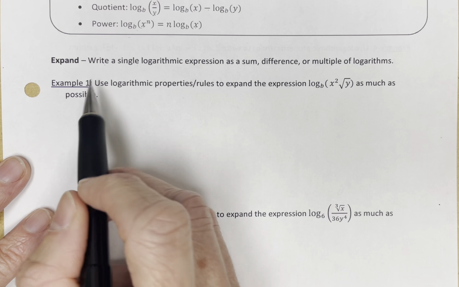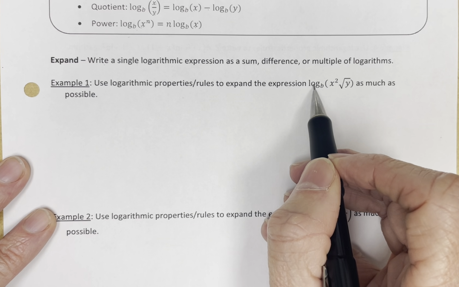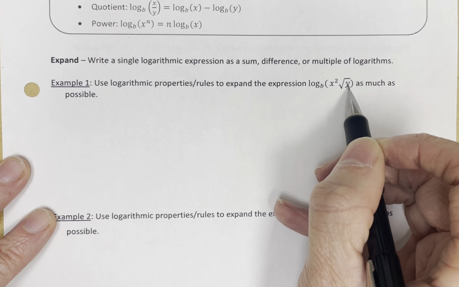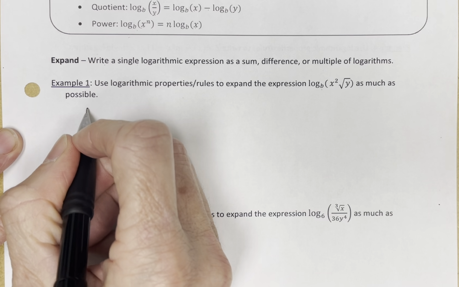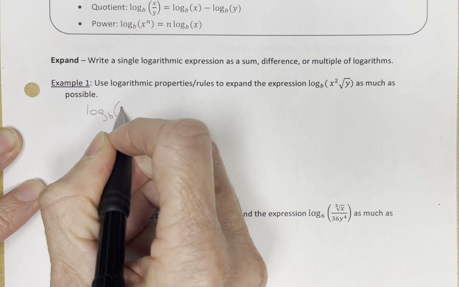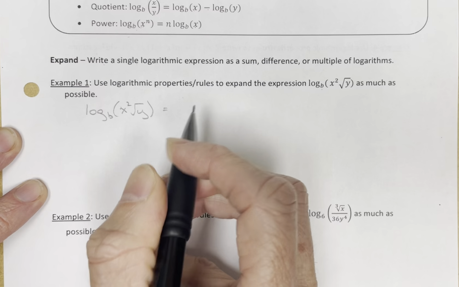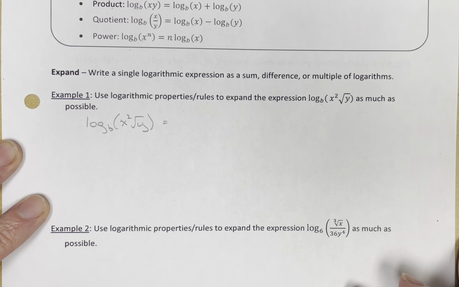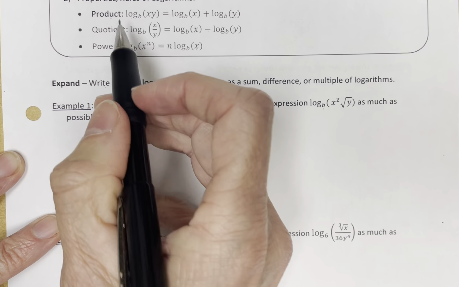Okay, example 1. Use the log properties to expand this expression, log base b of x squared times the square root of y, as much as possible. Okay, I'm going to rewrite what I have here. The log base b of x squared times the square root of y. And you notice I said times, so I can apply the product rule.